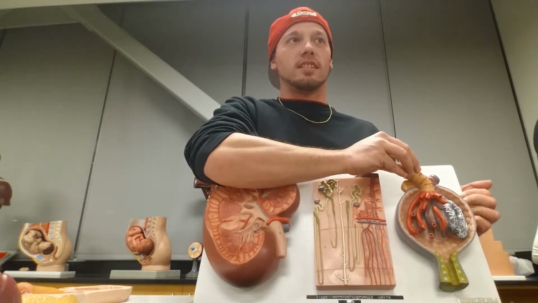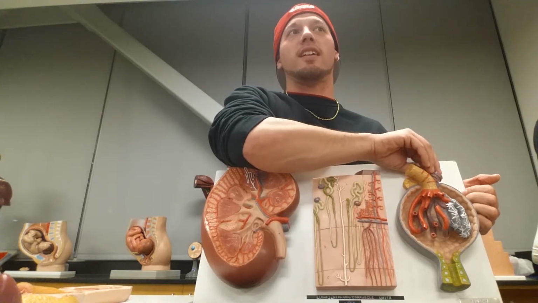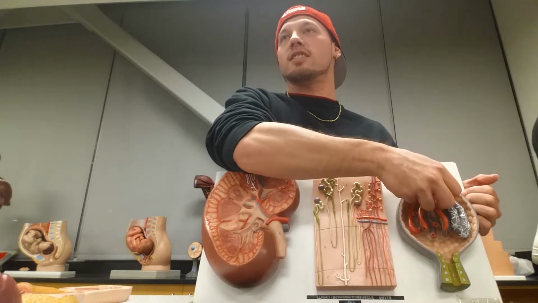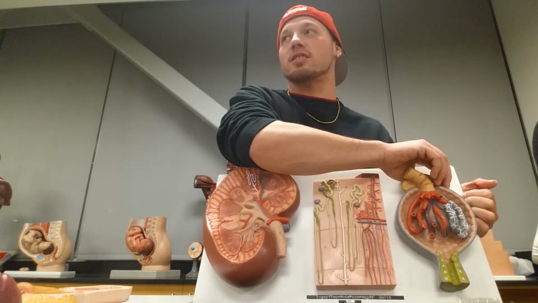Is this one high in oxygen? Efferent, afferent. When blood enters the glomerulus, it's high in oxygen. When it leaves, it's going to be low in oxygen.